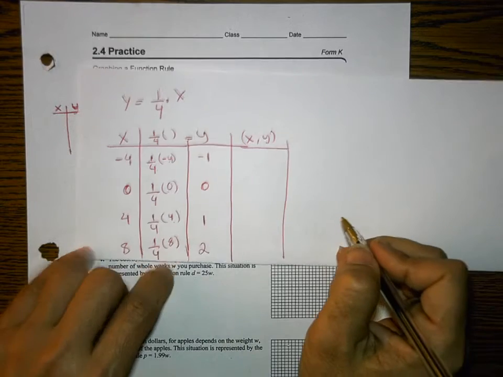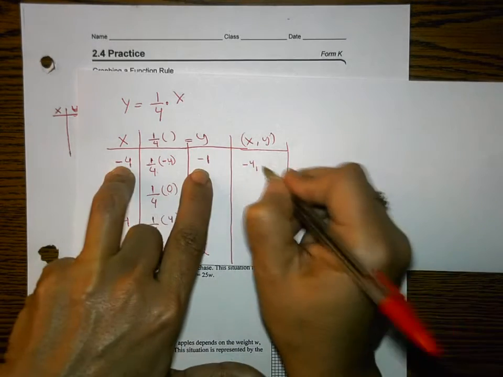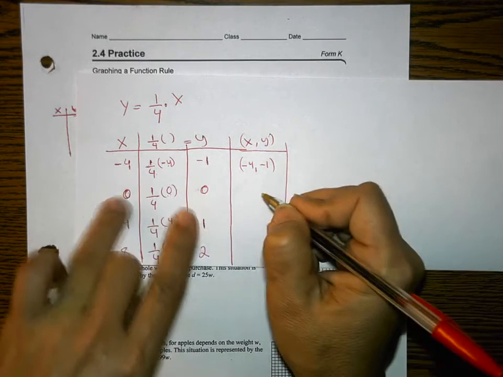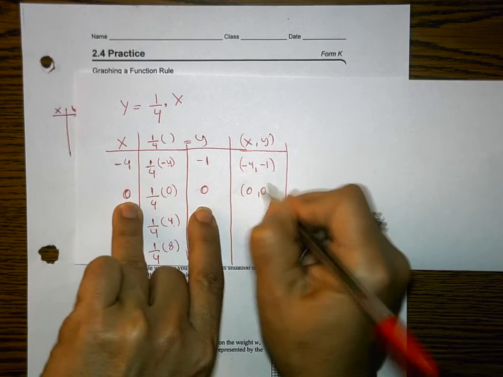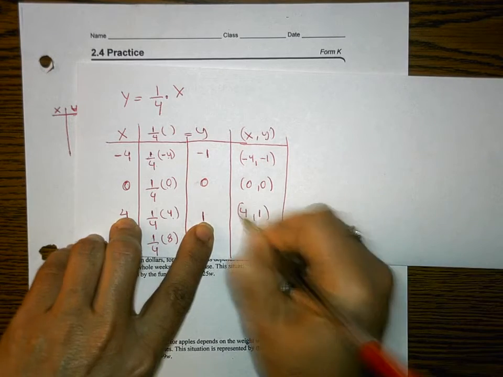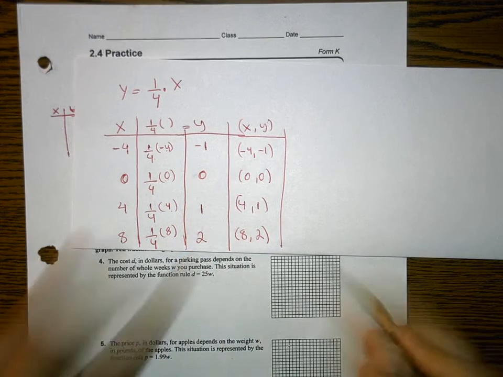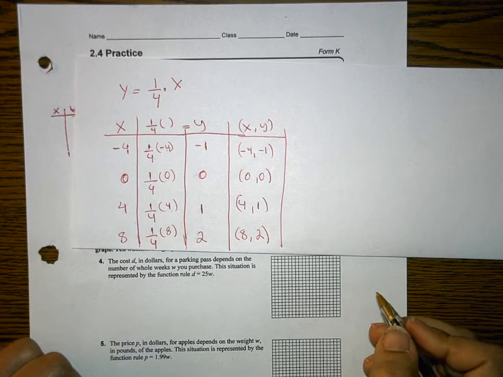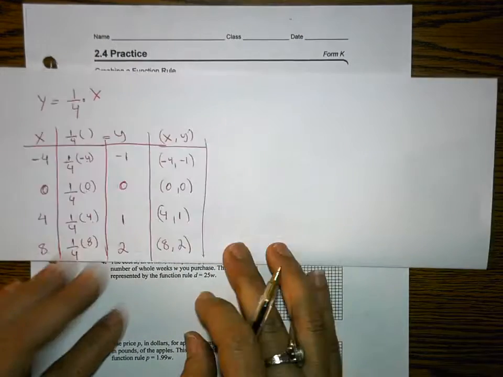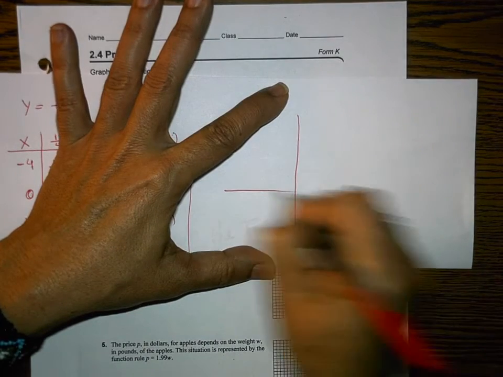So there you go. I plugged in a -4, I got out a -1. I plugged in a 0, I also got out a 0. We plugged in a 4 and we got a 1. And we plugged in an 8 and we got out a 2. So there you go. We have our ordered pairs. We have enough, so we can go ahead and create our graph. It should be enough to see that it is linear.